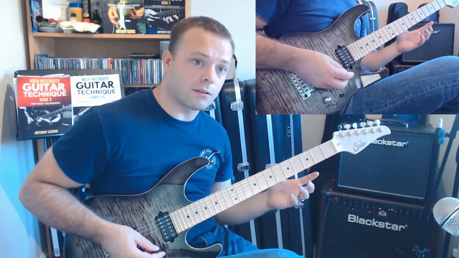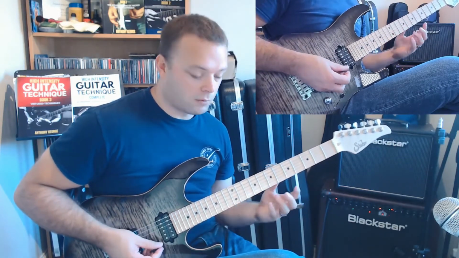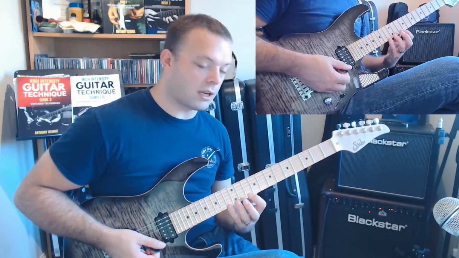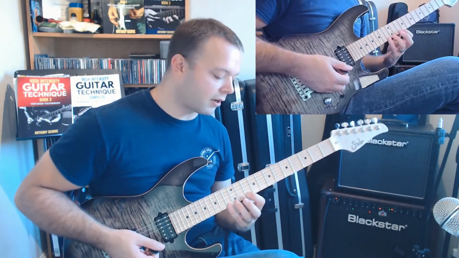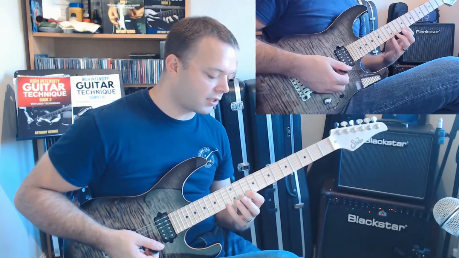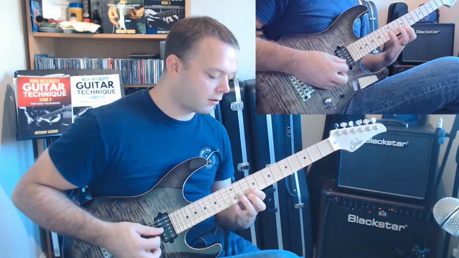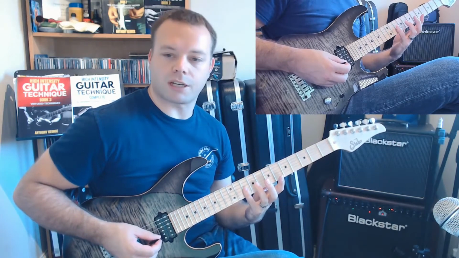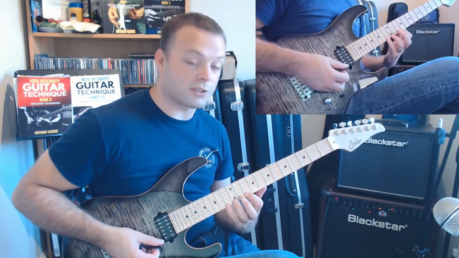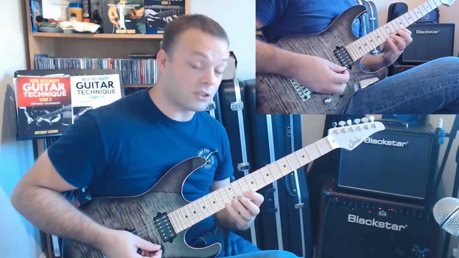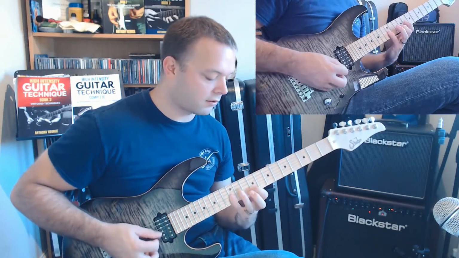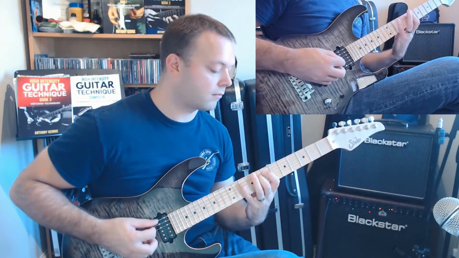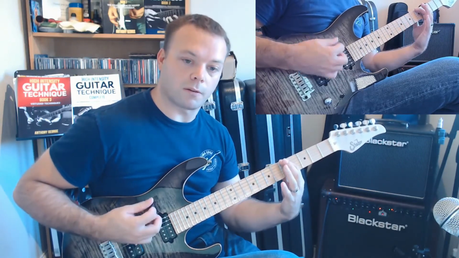This particular run, example number 7, what we're doing here is we're going to go down, it's A natural minor again, we're going to move into position 6. I've said the wrong thing entirely. Not position 6 of A natural minor at all, it's position 3, sorry. Then we've got position 2, down into position 1.